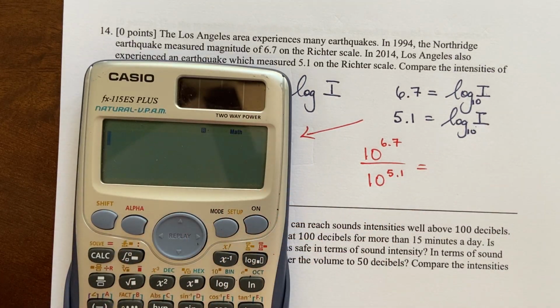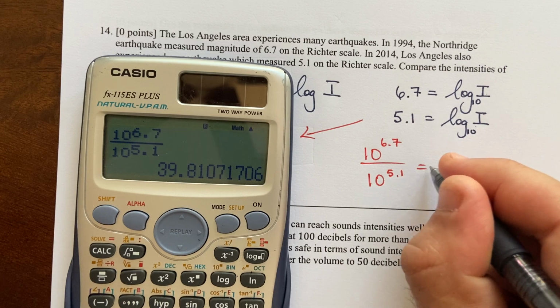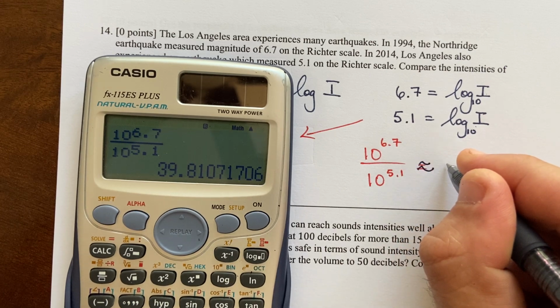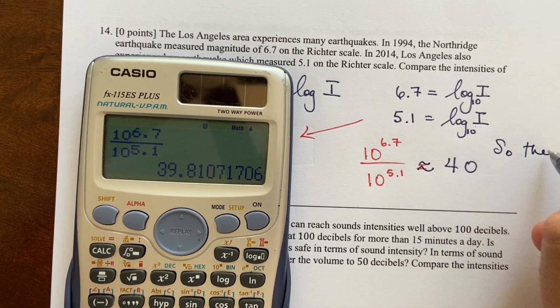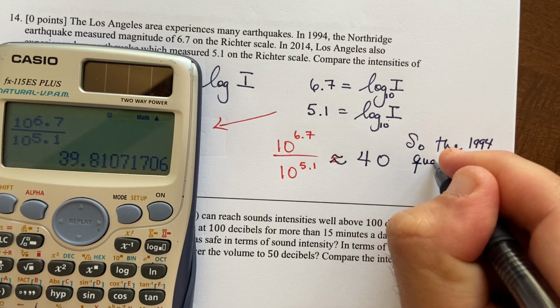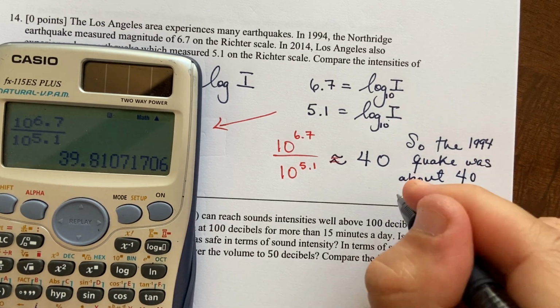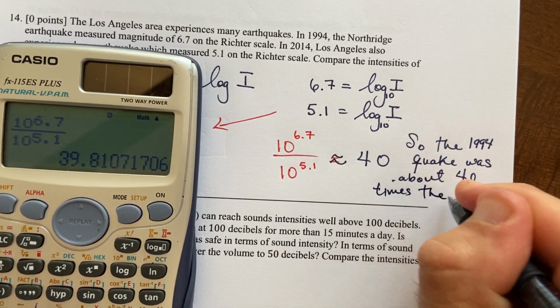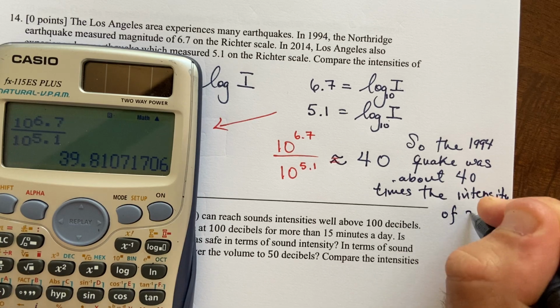Let's see what this is. So this is about equal to, I'll just say, about 40, just round up. So the 1994, sorry about that, quake was about 40 times the intensity of the 2014 one.